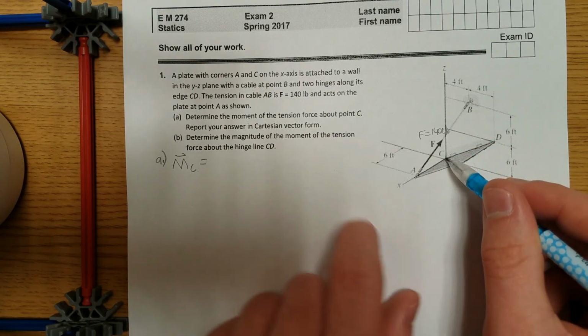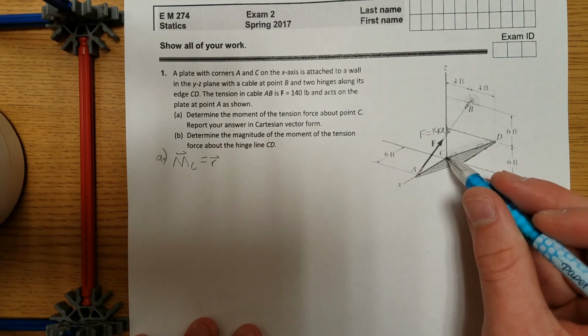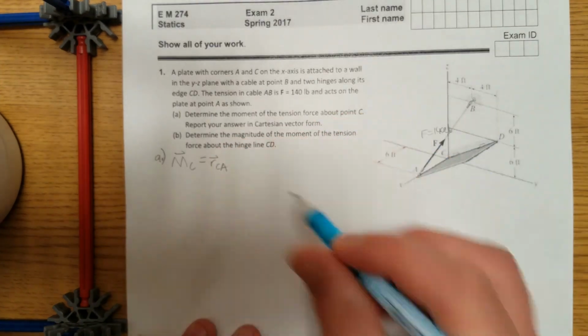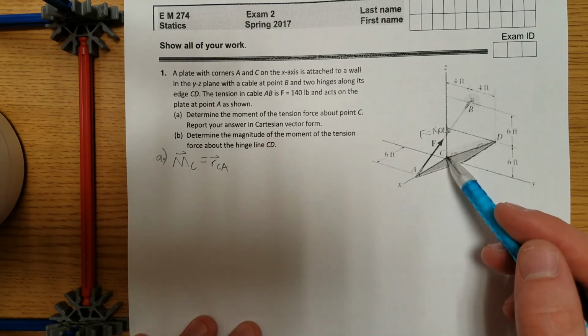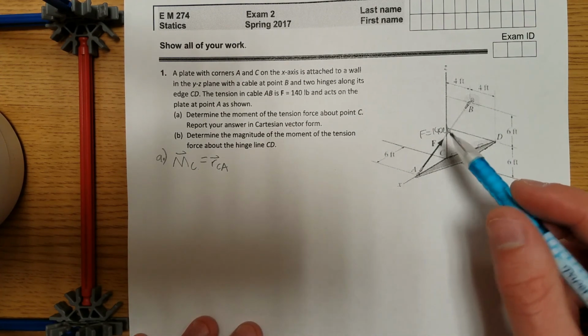So in this case, we want the position vector to be CA, from C to A, because the force is acting at A.